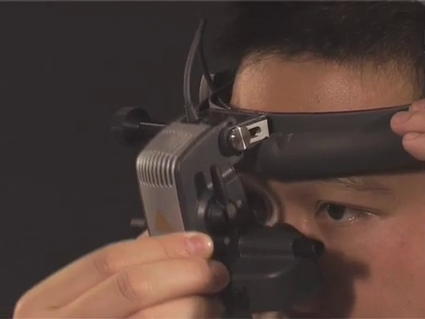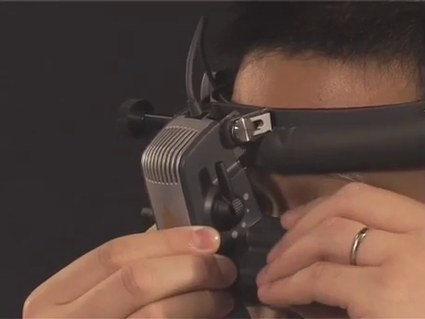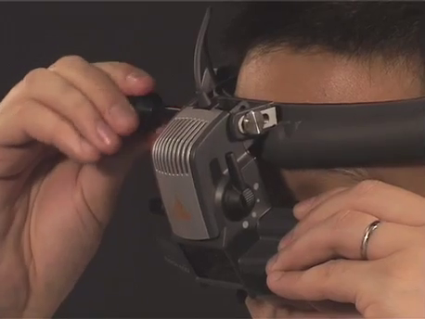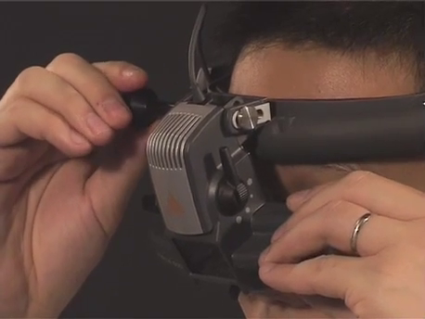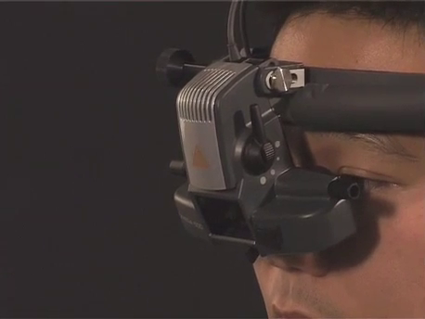Firstly, bring the hinged body of the instrument as close to your eyes as possible, as this will give you the maximum field of view. Using the adjustment knob, both the height as well as the angulation of the optics are altered until the visual pathways are roughly in line with your pupils.